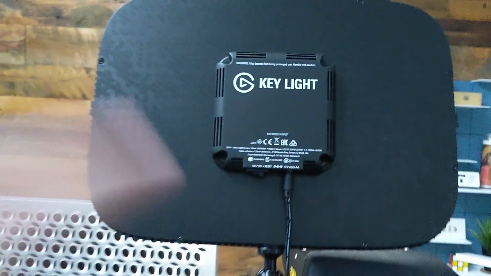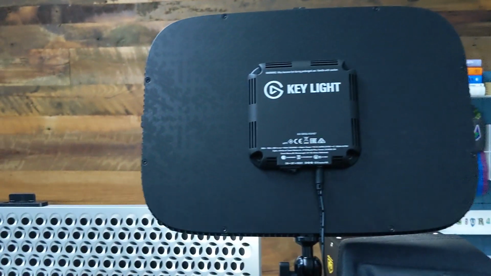Let's take a look behind the desk at what that looks like. You see I've got two separate stands here. They're clamped onto my desk. I've got the Elgato light set up. It connects to your Wi-Fi, and you can control it. It's got a mobile app too. Then I've got the teleprompter set up.